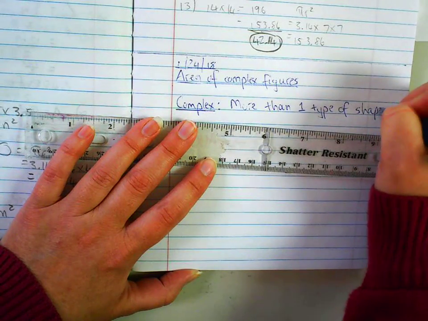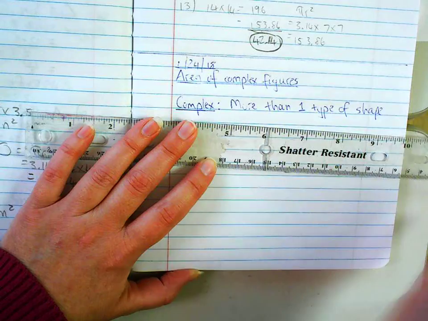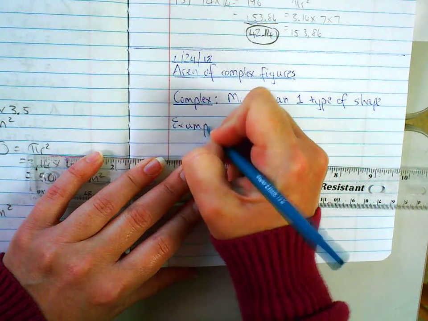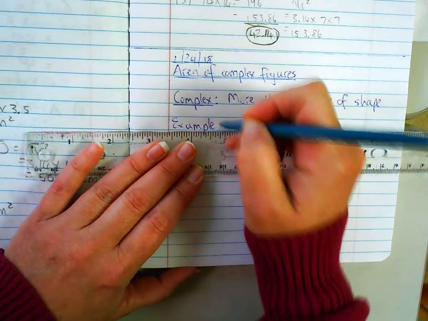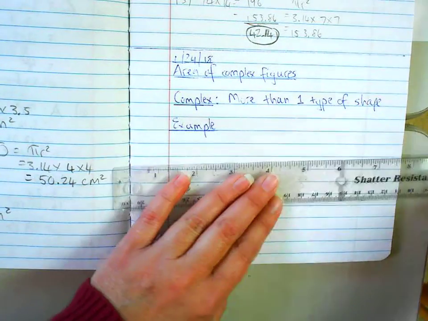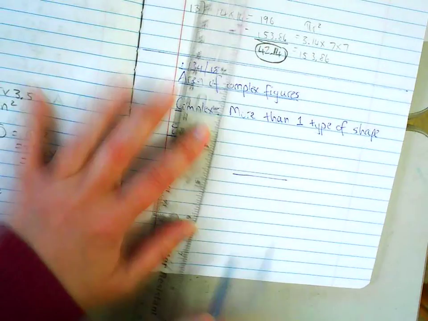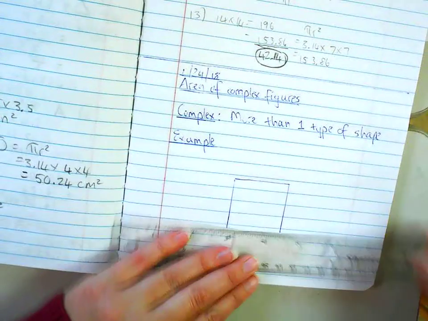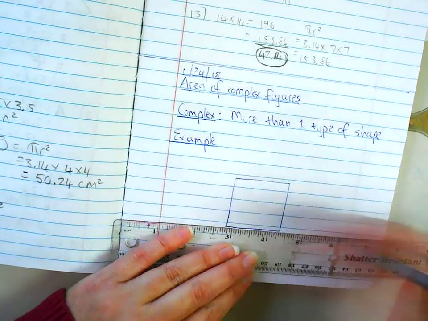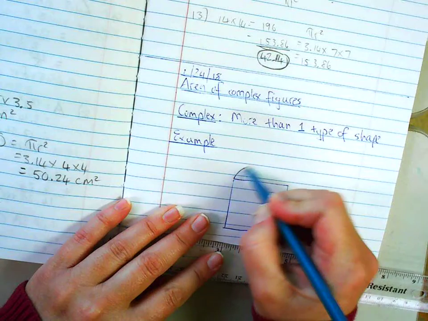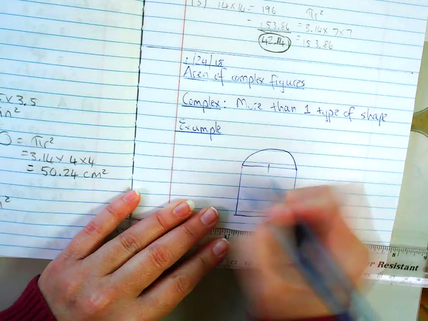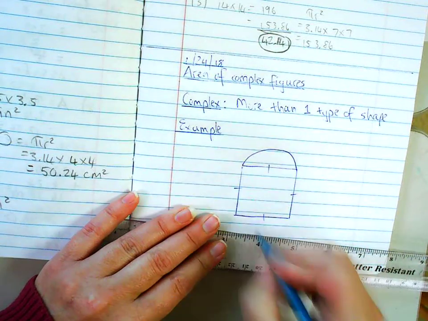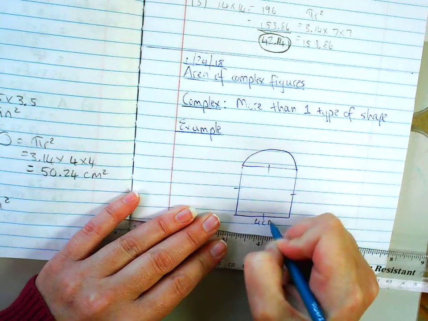Okay, and the best way to teach this to you is to give you an example. So my example is going to look like this. You can do this with your free hand. I'm going to try and do this with a ruler. I'm going to start with a square, and I'm going to draw a semicircle at the top. All the sides of the square are even, and maybe the bottom side is 4 centimeters.